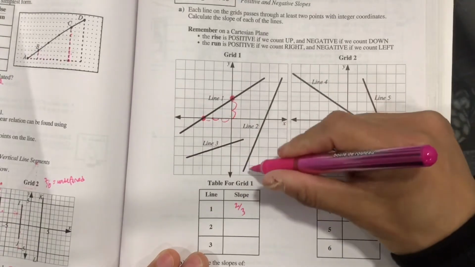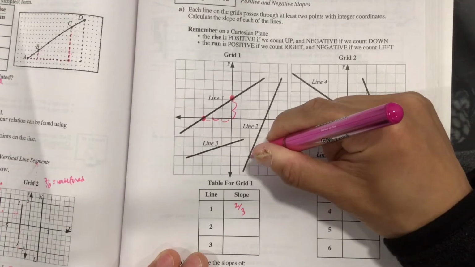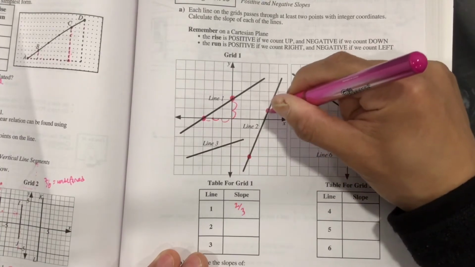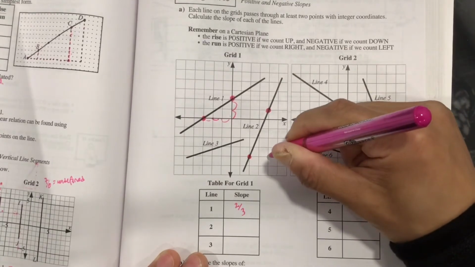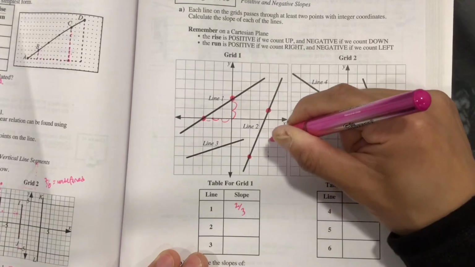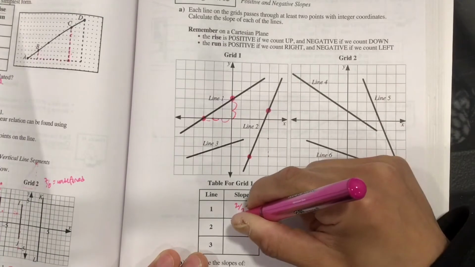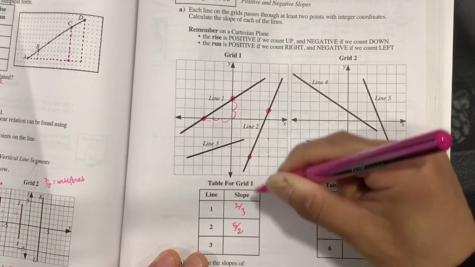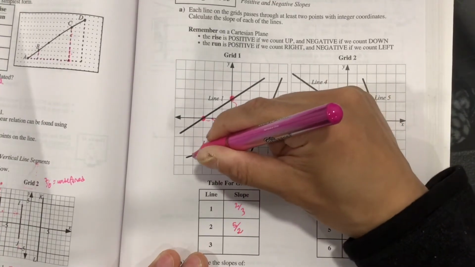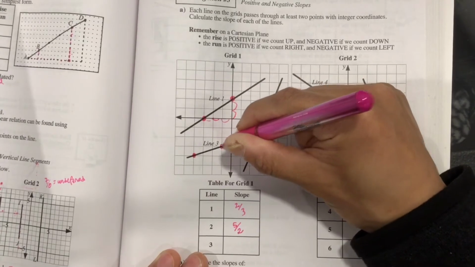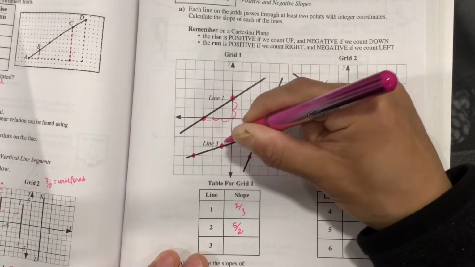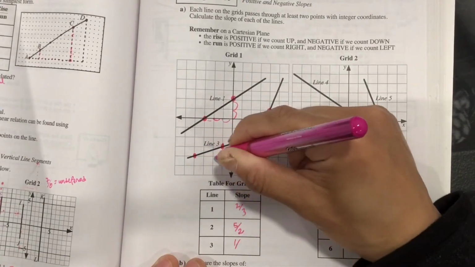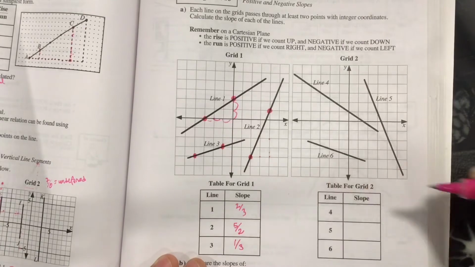With line number 2, I'm going to do the same thing. I'm going to choose two dots or coordinates that fall on the edge of the squares, and then I can count the rise and run this way. So this one goes up by 1, 2, 3, 4, 5, and it has a run of 1, 2, so 5 halves. And then my third line, I'm going to choose this coordinate and this coordinate for the same reason. They fall on the edges of the squares. And this one has a rise of 1 and a run of 1, 2, 3, so 1/3.